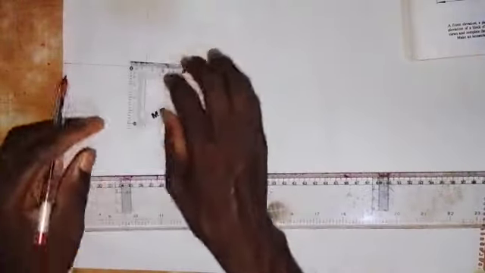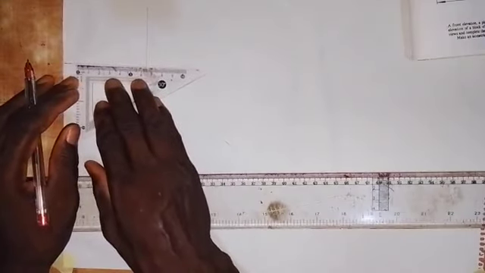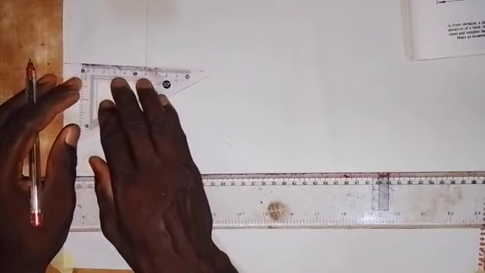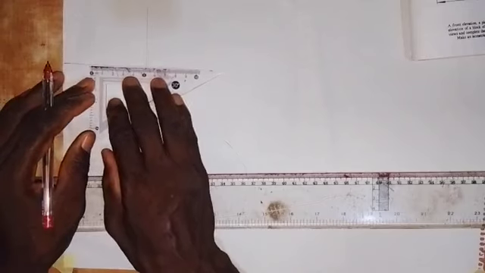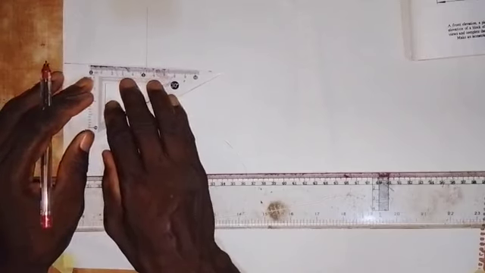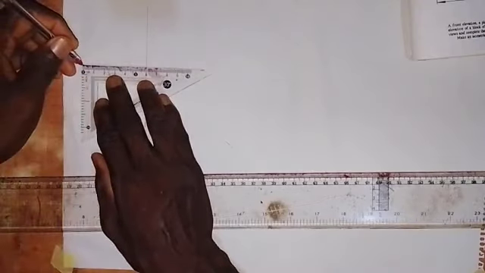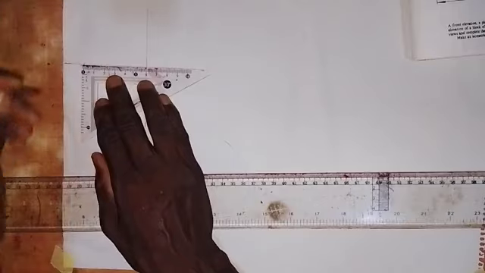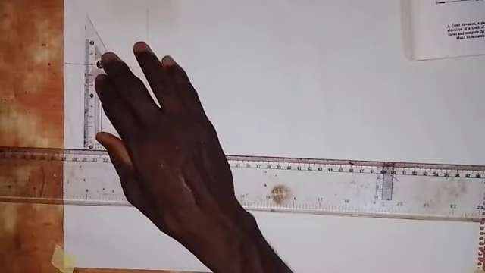Then I'm going to take a measurement. From here I will take a measurement of 60 millimeters, because I want to make the front elevation. So take 60 millimeters to this side. This is 60 millimeters.